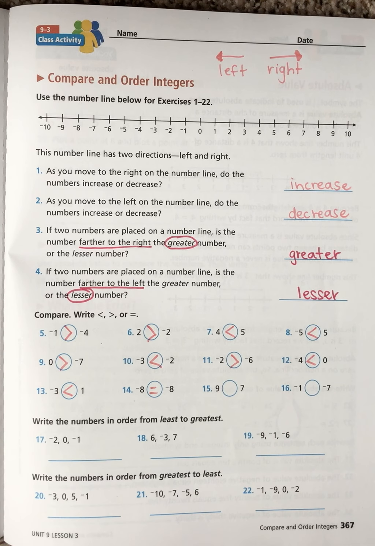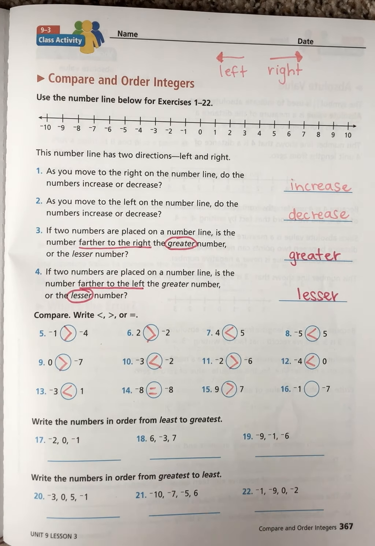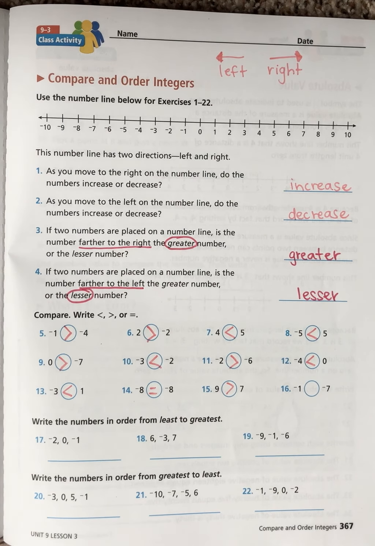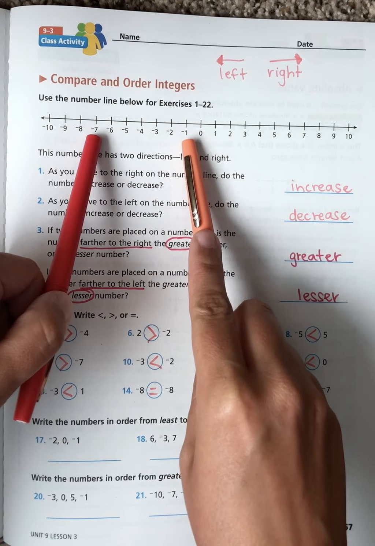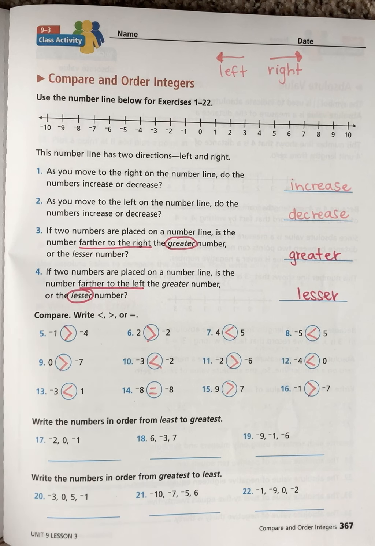9 versus 7. Those are both positive. I know how to handle those. 9 is bigger. But if you wanted to check on the number line, 9 versus 7, 9 is the bigger number. And -1 versus -7. So we have -1 is further to the right, so that's the bigger one. Okay? So when you're comparing, you can always think of what is further to the right. That'll always be your bigger number or your greater number.